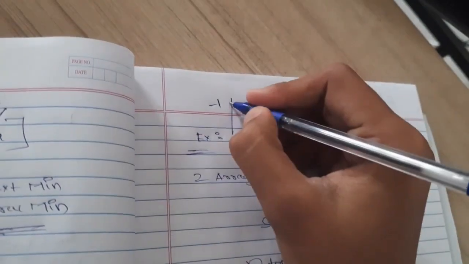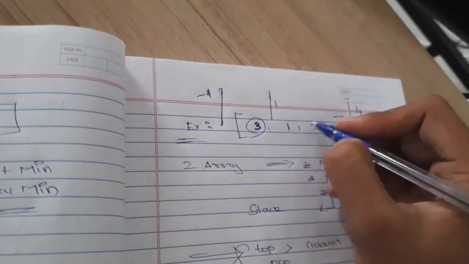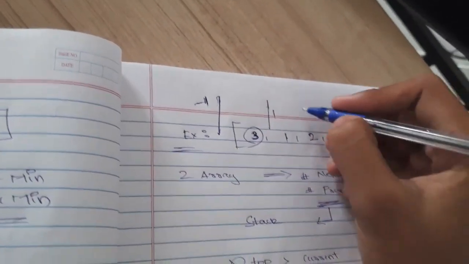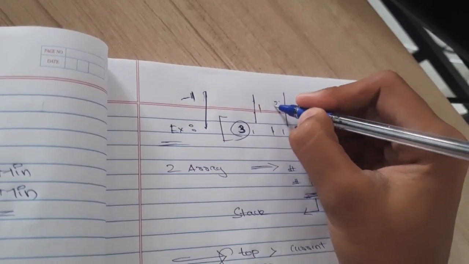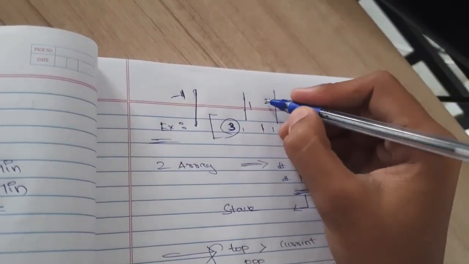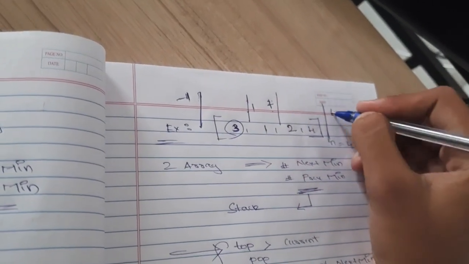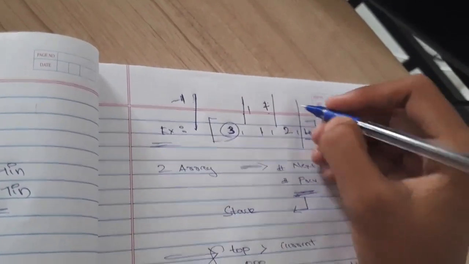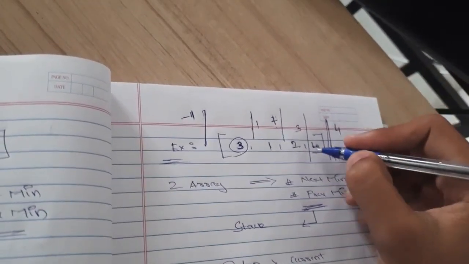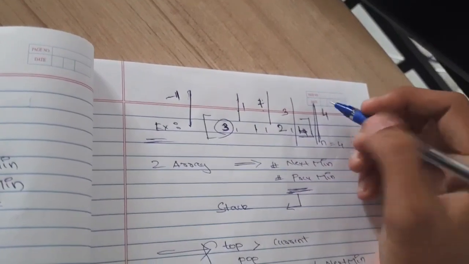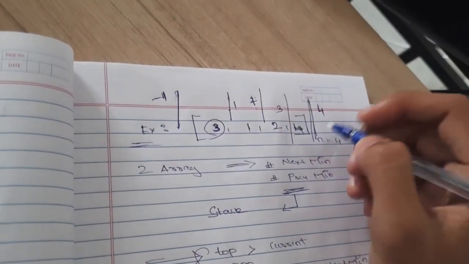For the 1, the left boundary is -1 and the right boundary is 4. For the 2, the left boundary will be 1 and the right boundary will be 4. For the 4, the left boundary will be 2 and the right boundary will be 4.